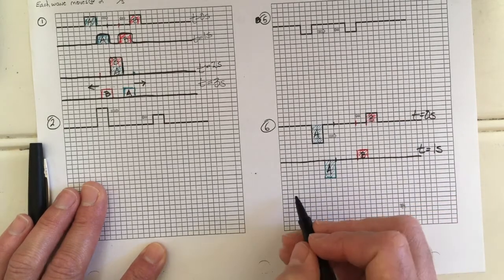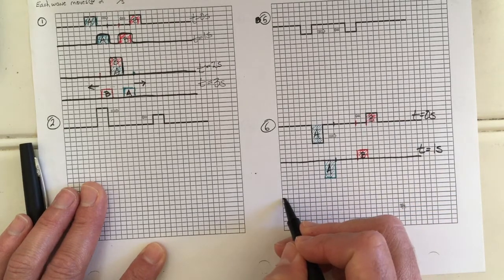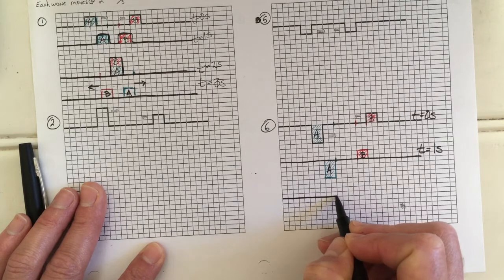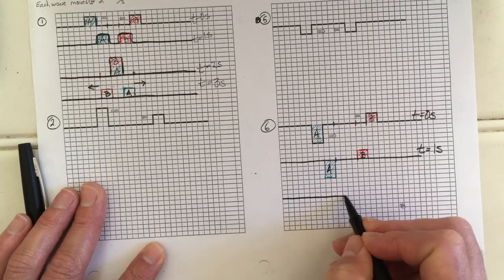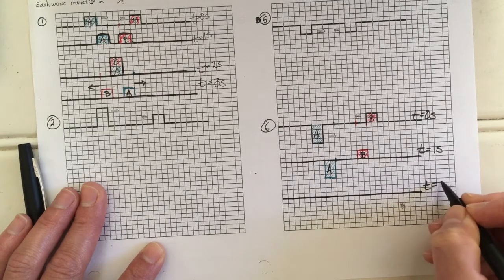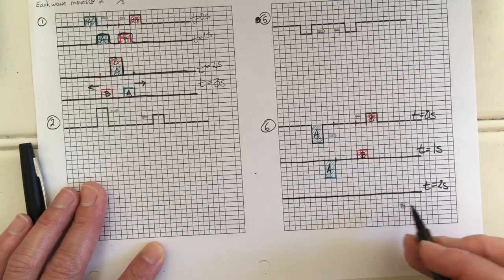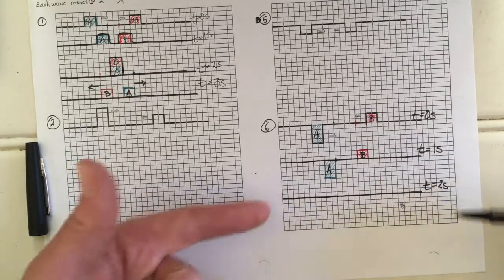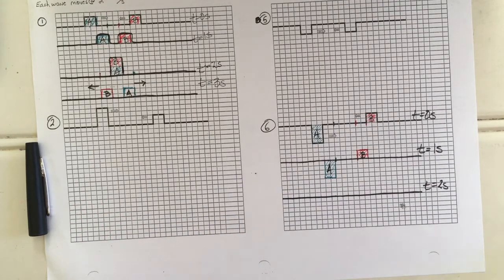So at time equals 2 seconds, let's see if I can draw this. The problem is this is just on too small of a sheet, right? I just don't have enough room to keep going here, so that's why I have the extra graph paper. So I might have to break that out here.